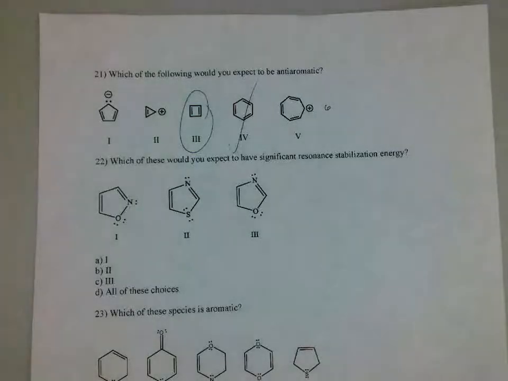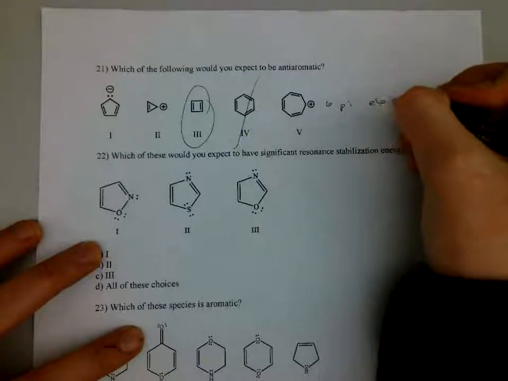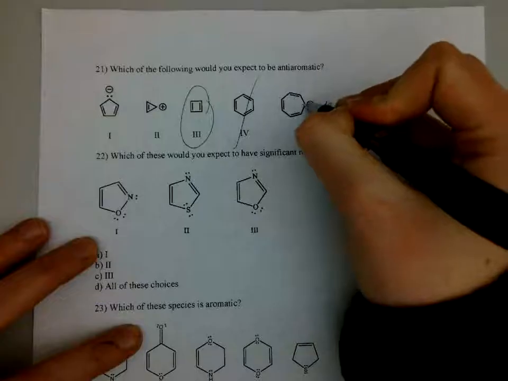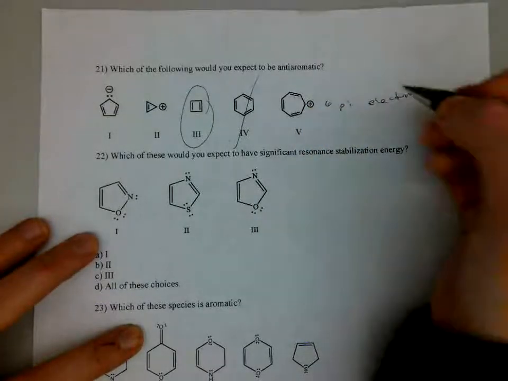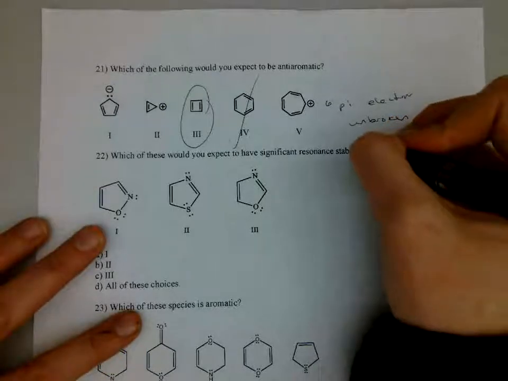Okay, so back to this, we've got 6 pi electrons, which means it's 4n plus 2 pi. 2, 4, 6. This is an empty p orbital, so it doesn't contribute pi electrons. We have the unbroken chain, and it's not 10 annulene, so it's planar.